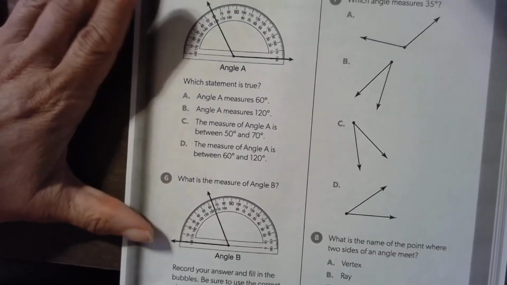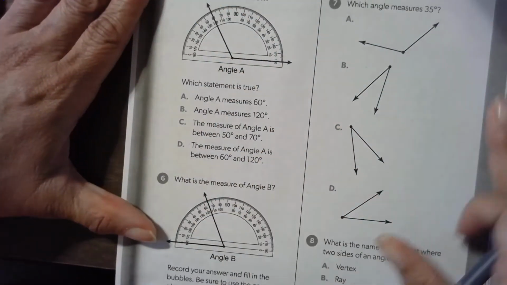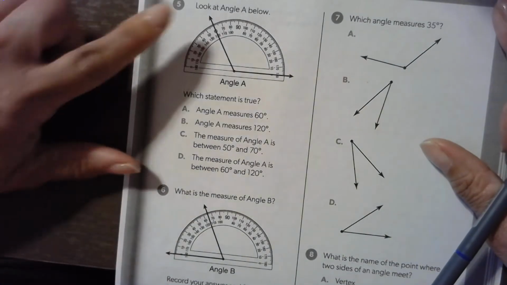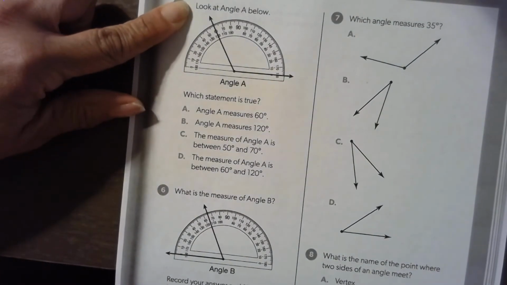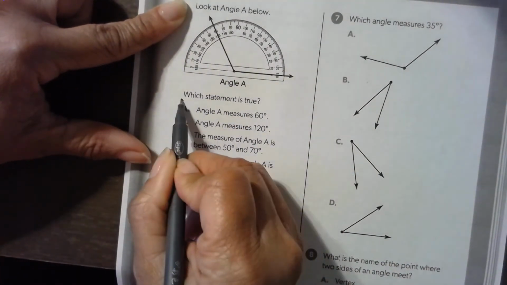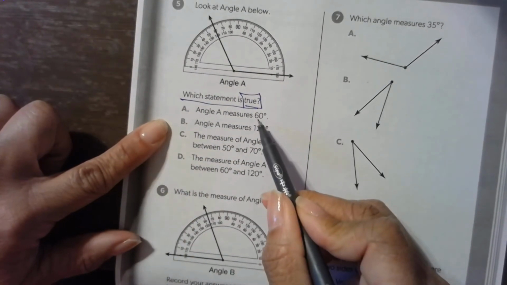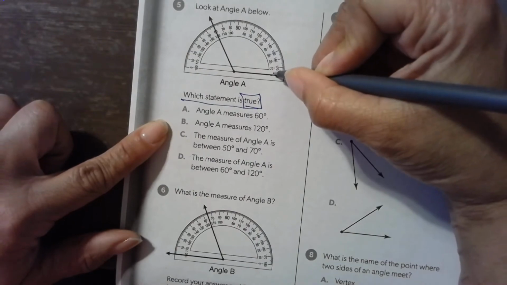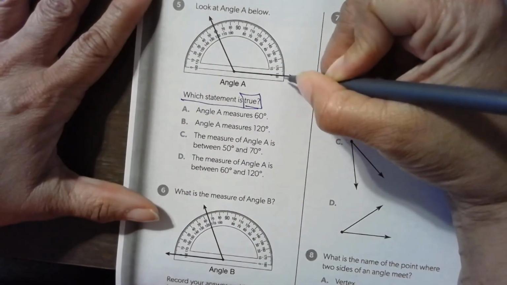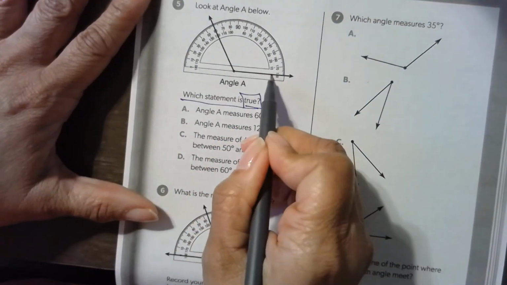Let's look at number 5. And these are more of the type of questions you're going to see when you get to your work. It says, look at angle A below. It says, which statement is true? So angle A measures 60. Let's check. Let's do our measurement. Our base is pointing to 0.